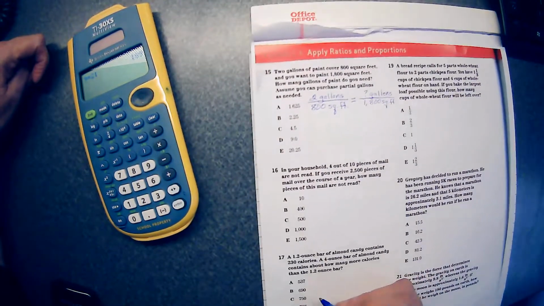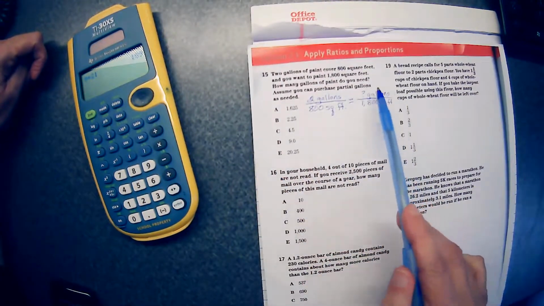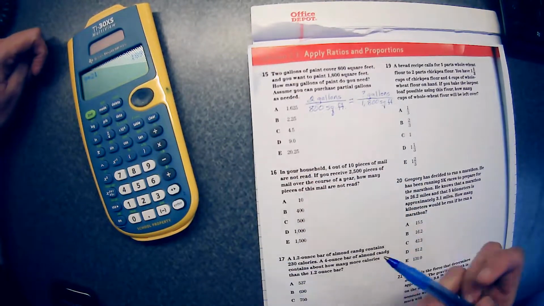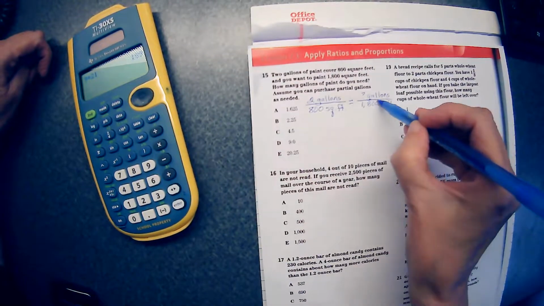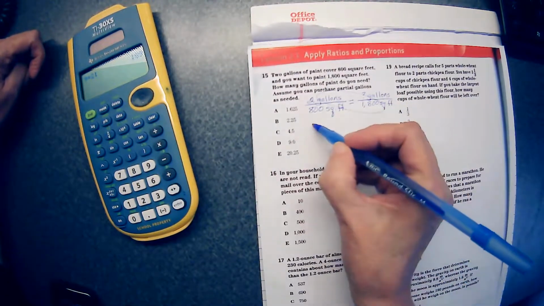Okay, so we have equivalent fractions there. We just need to find that missing piece. We know 3 out of 4, we can find the missing fourth. Cross multiply the two numbers that we have that are catty-corner to one another.